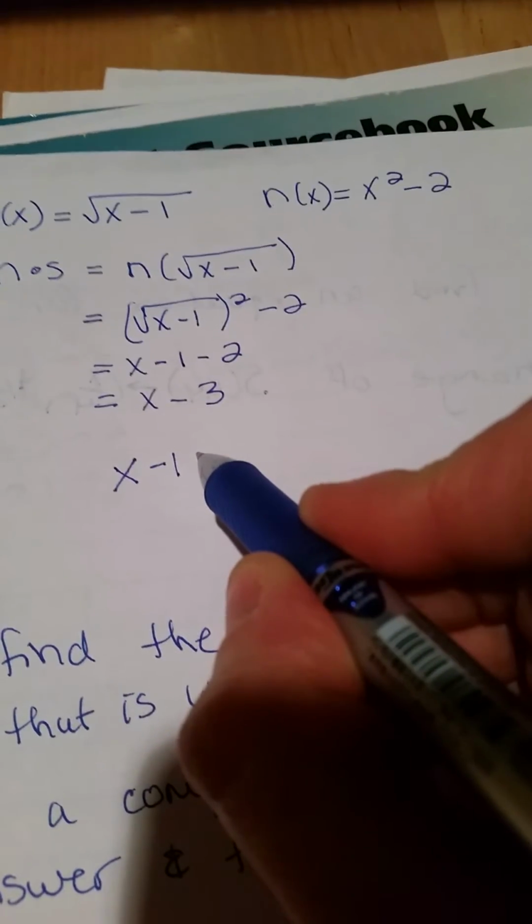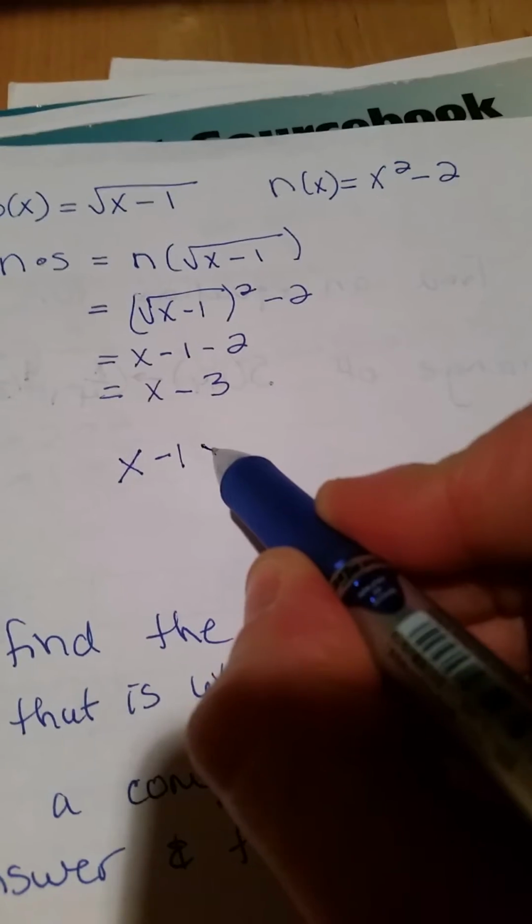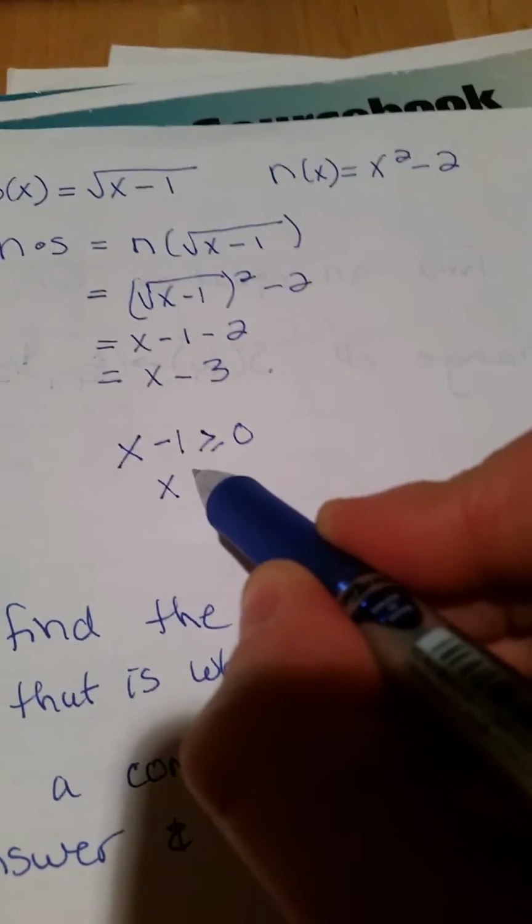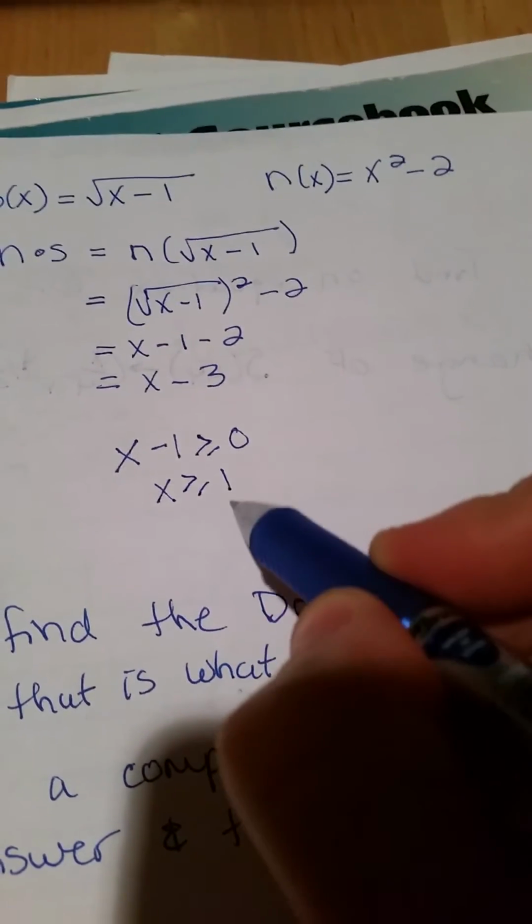But you also have to look at the inside function of the composite, which is s of x here. And there is a restriction up here. So again, you don't want this to be a negative number. So an easy way to figure it out, we can say that x minus 1, sorry, this is going to hurt your eyes. x minus 1 has to be greater than or equal to 0. So just solve for x. We get x is greater than or equal to 1.